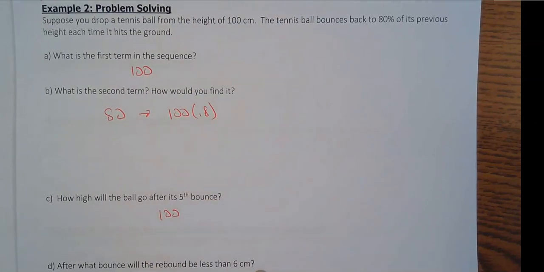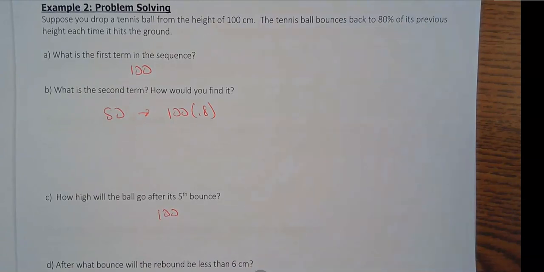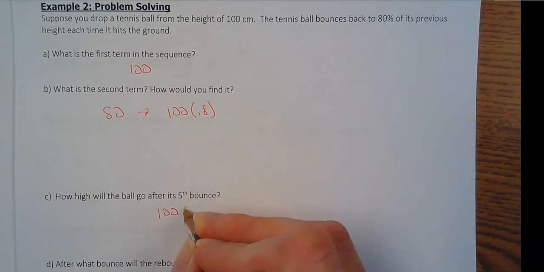Well, sorry, I'm going to pause the video and get a drink here. Okay, I'm back. So if I want to find the first bounce, I'd multiply by 0.8.